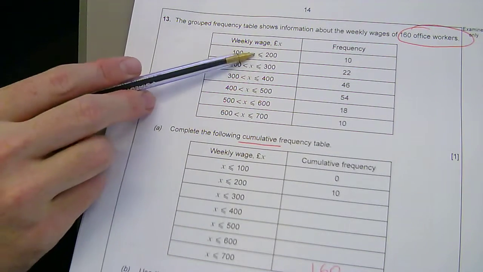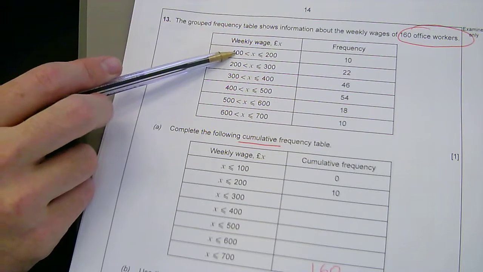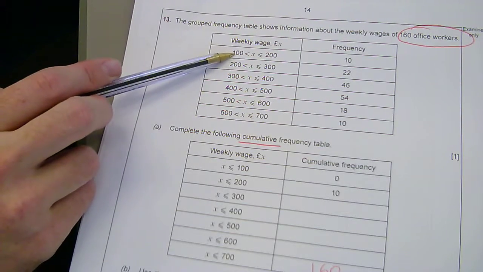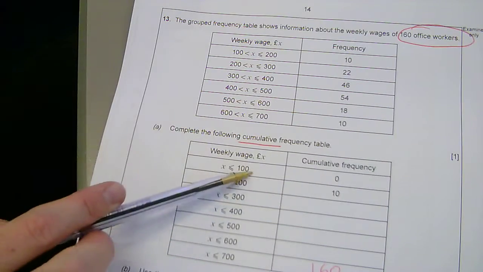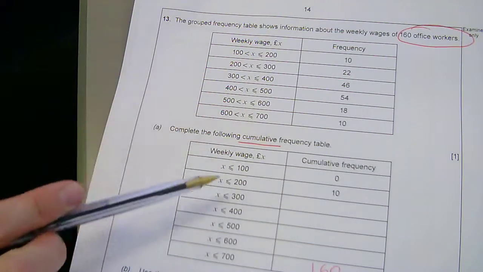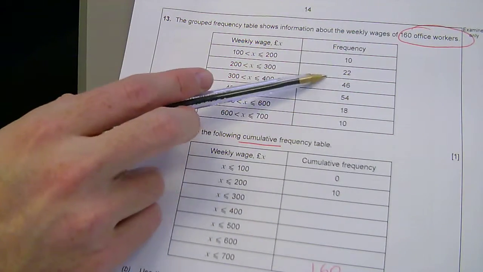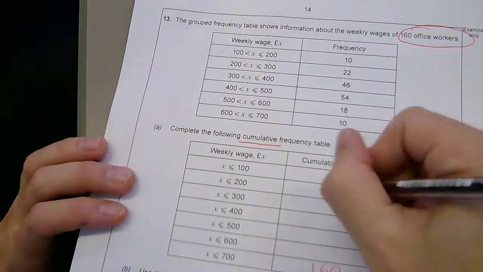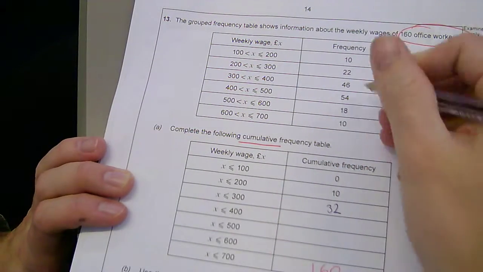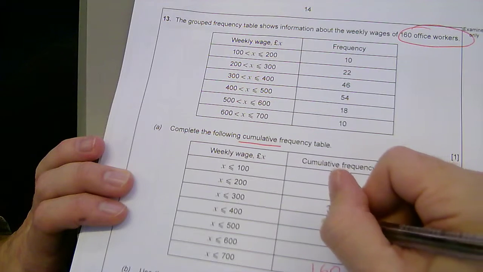Okay, so less than 100. Well, there's no one less than 100. Our weekly wage started at 100 being the minimum. So that's why that one's 0. Then 10 people who are less than 200, less than 300, it's 22, and the 10 people from earlier, so that would be 32. Add the 46 would be 78.